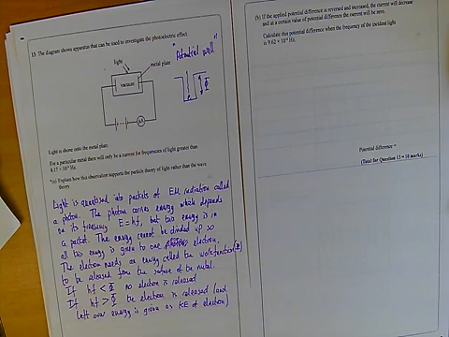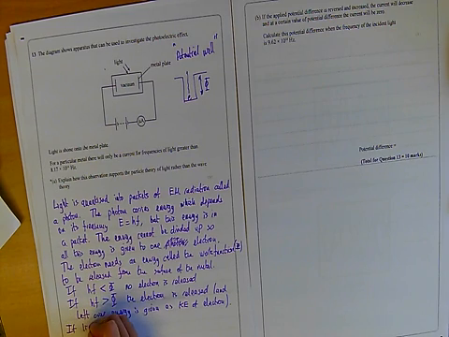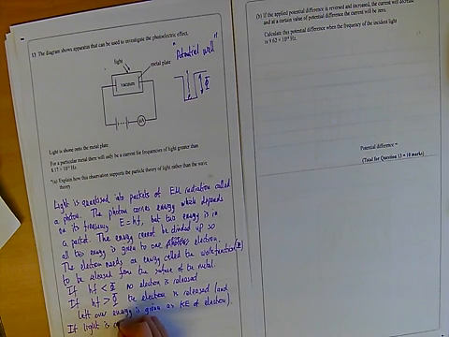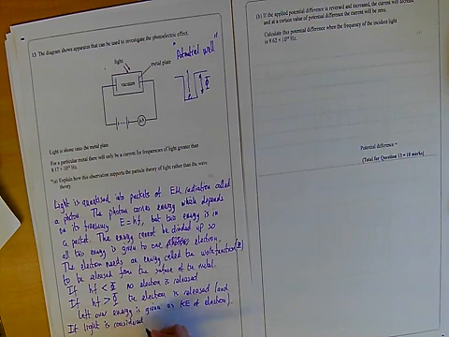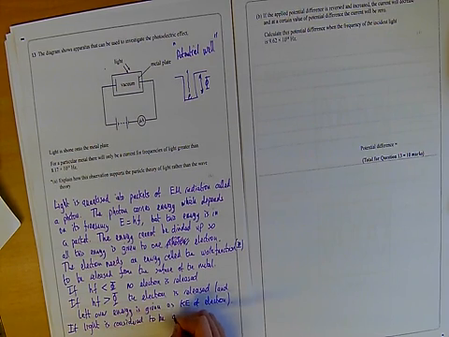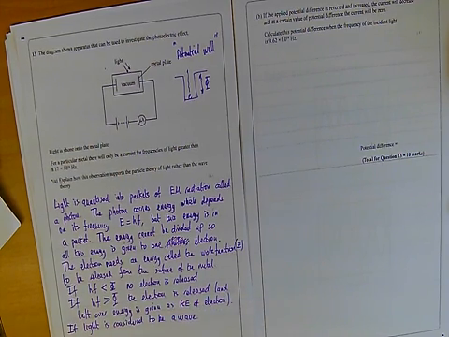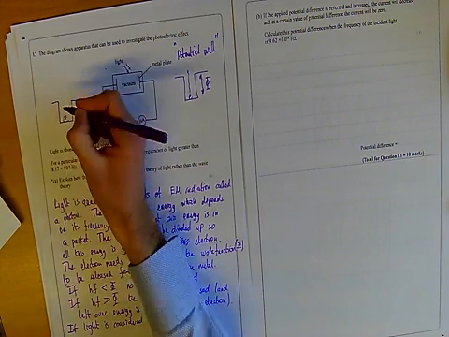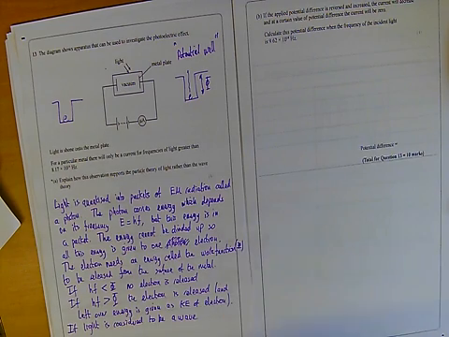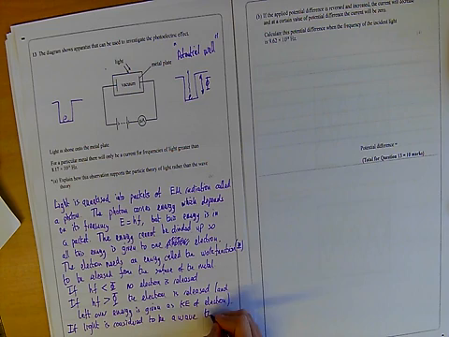Now that explains the particle theory, but we're asked to explain why the wave theory doesn't work. So now, if light is considered to be a wave, then it's different, isn't it? A wave is a continuous flow of energy.